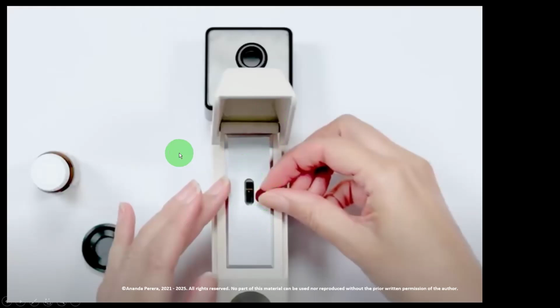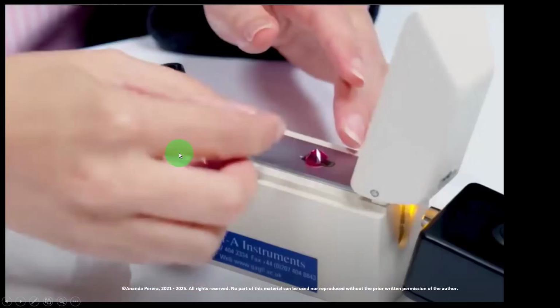Then we are moving to the next. See, the top side down. That means the big polished facet, the table, is touching the glass with the methylene iodide drop. So this is the hemicylinder open. Then we have to close this hemicylinder.